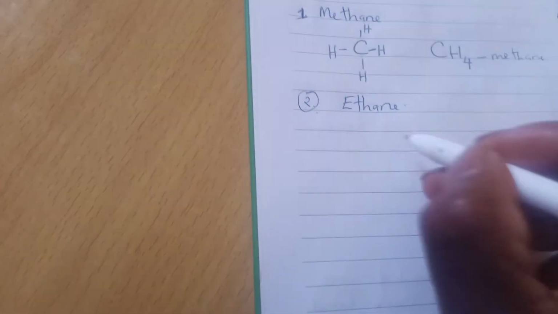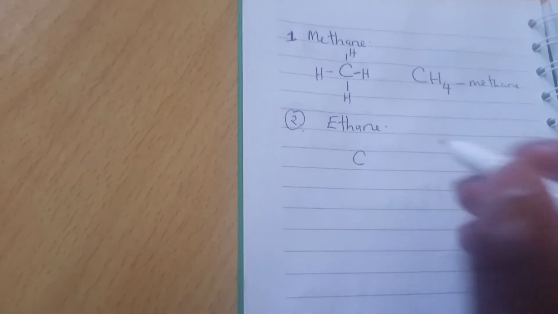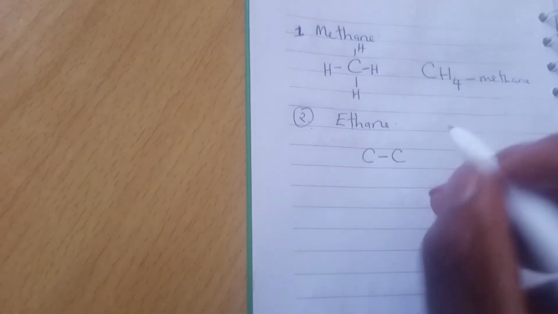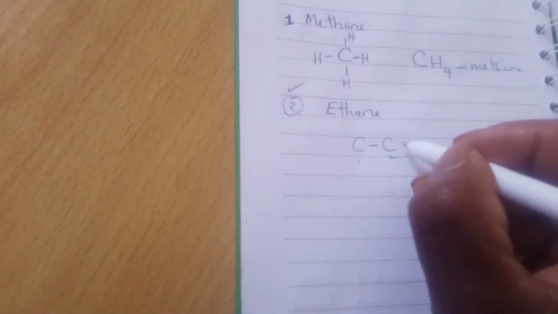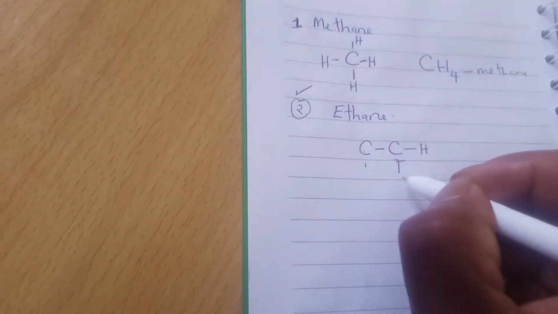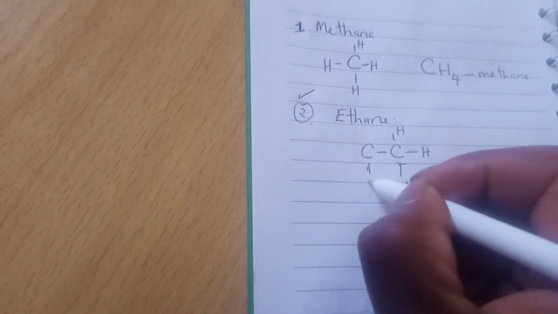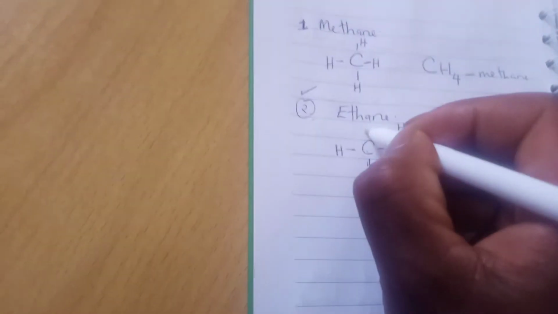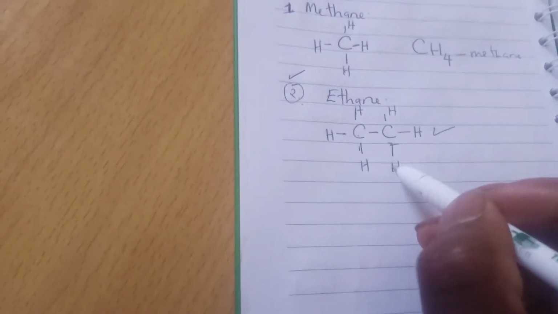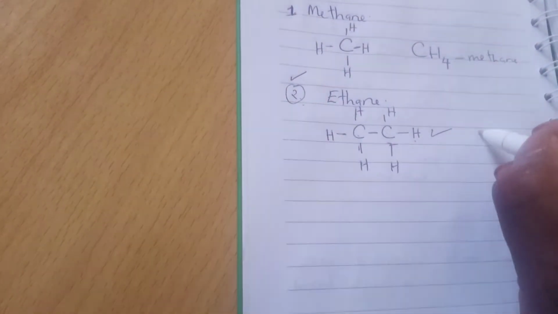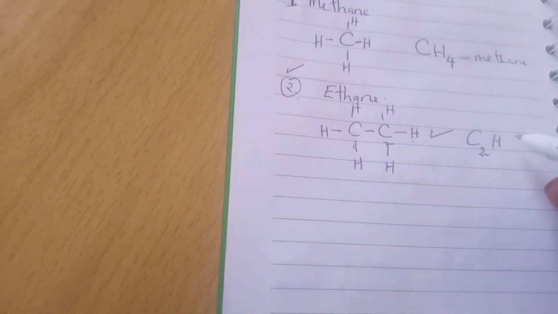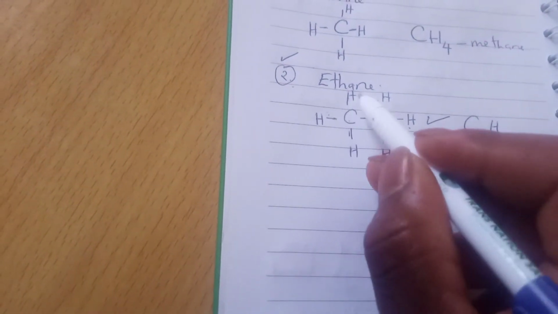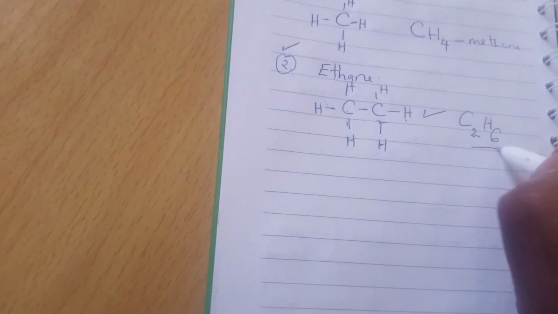We have number 2, ethane. Ethane is number 2, so it has 2 carbon atoms, and it is bonded by 1, 2, 3, 4, 5, 6 hydrogens. So it has 2 carbons and 6 hydrogens.